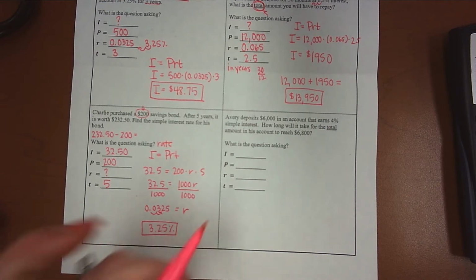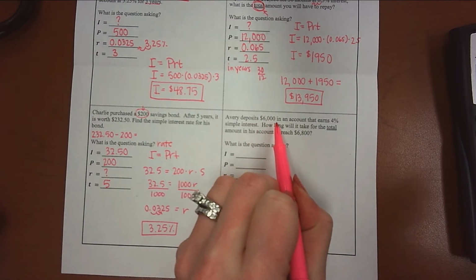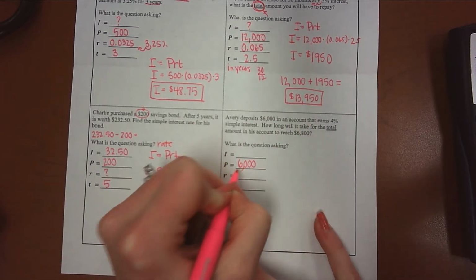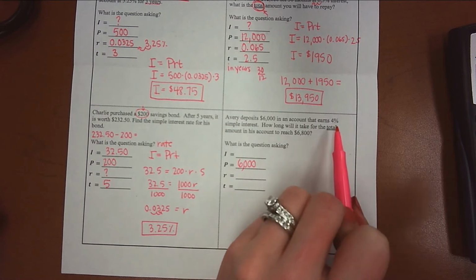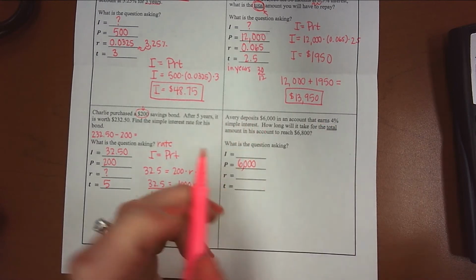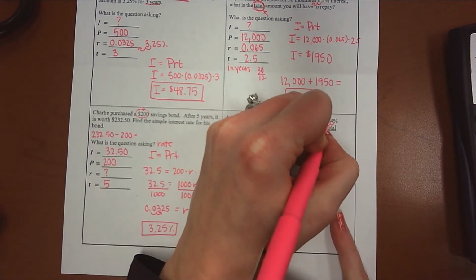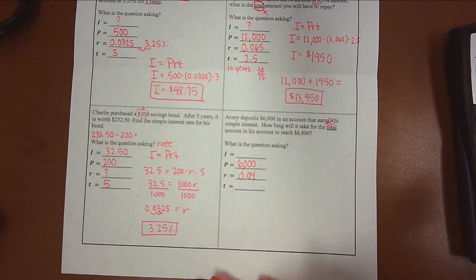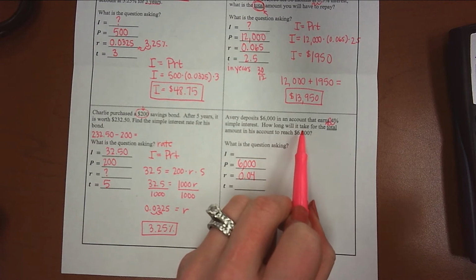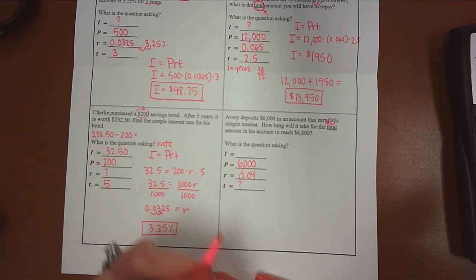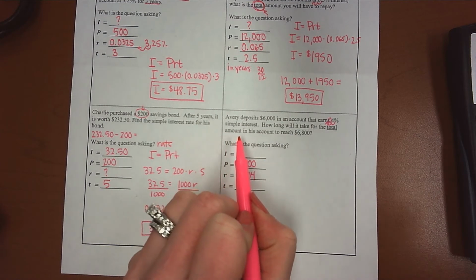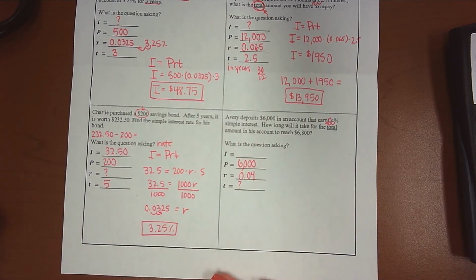The next one said Avery deposits $6,000 into an account. That sounds like principal, so under principal you should have put 6,000. That earns 4% in simple interest. That sounds like a rate because it's a percent, so I'm going to change it to a decimal to be 0.04. How long will it take? So time is what we're trying to figure out, so I'll put a question mark there. For the total amount in his account to reach $6,800.